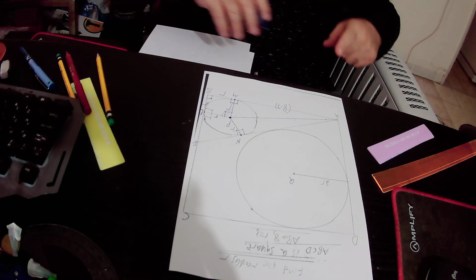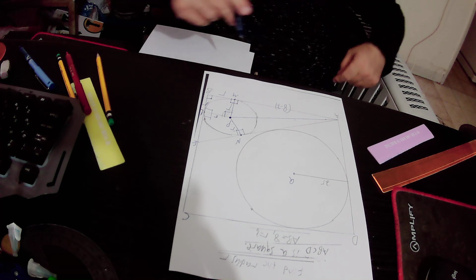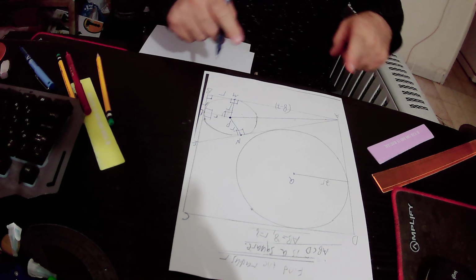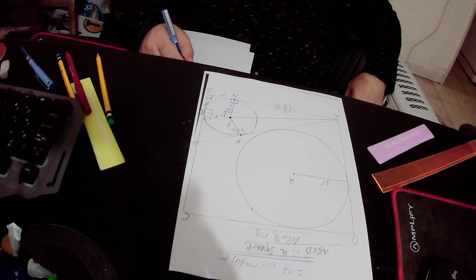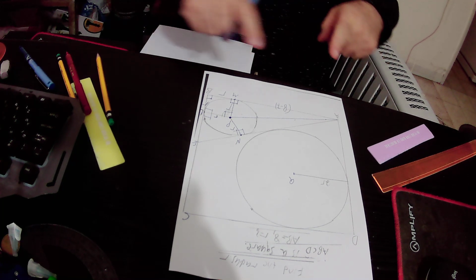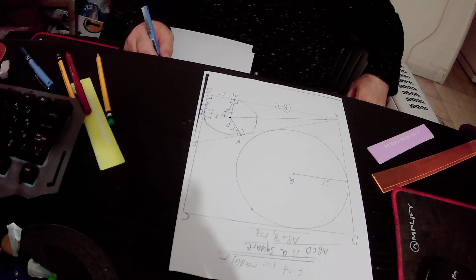First of all, we know that side AM equals side AN. Why does AM equal AN? This is according to rule number 2.